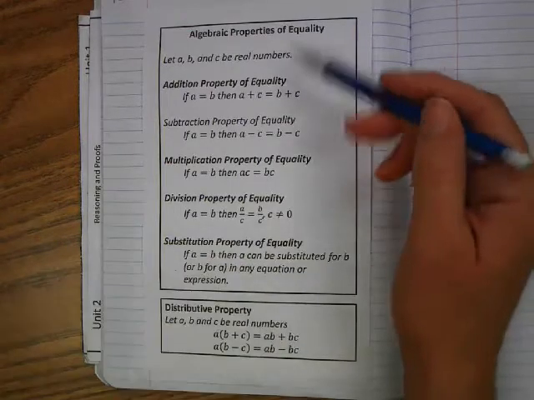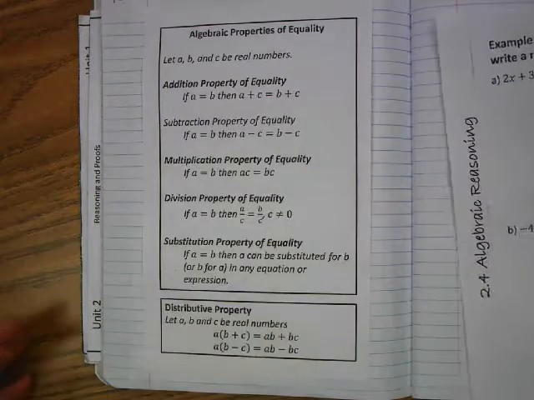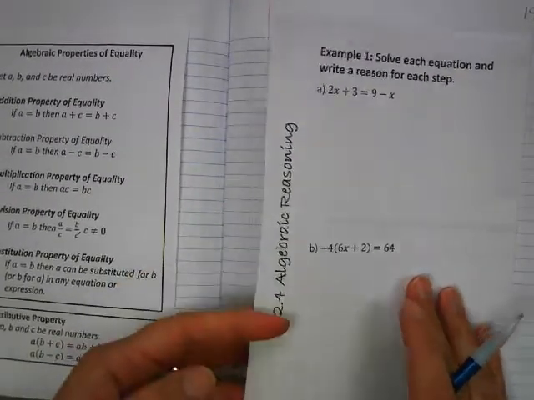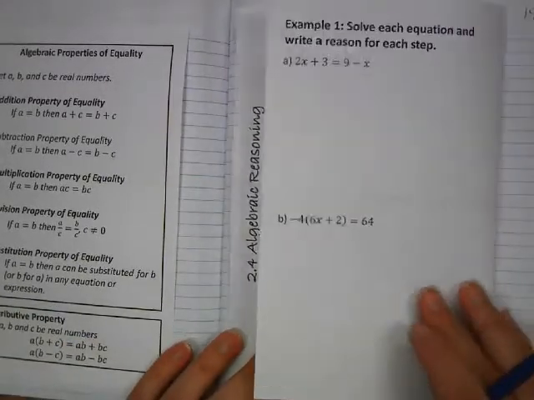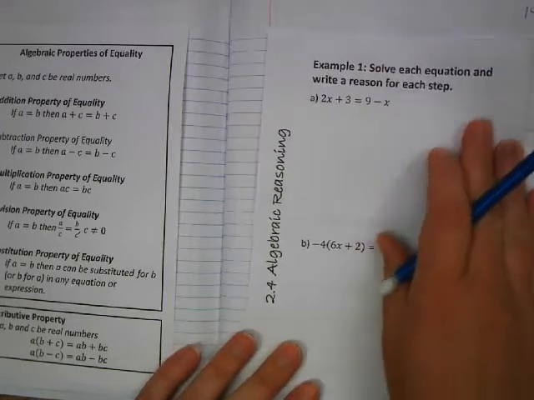So again, these properties, you've been using them to solve equations for the past 2 years, so those properties should not be new. What is new is doing an algebraic proof. So if you take a look at page 19, you are going to have to make sure that you fold your notes correctly, so that way your tab is still showing.